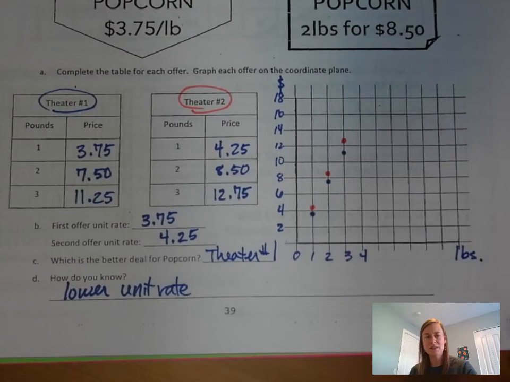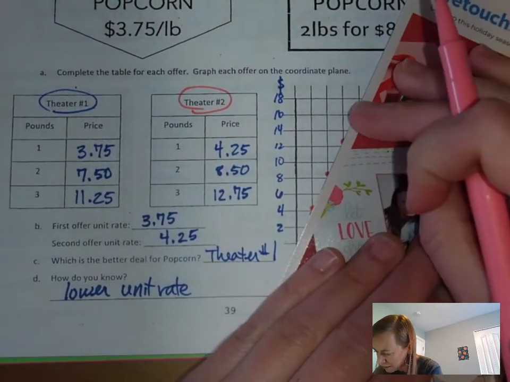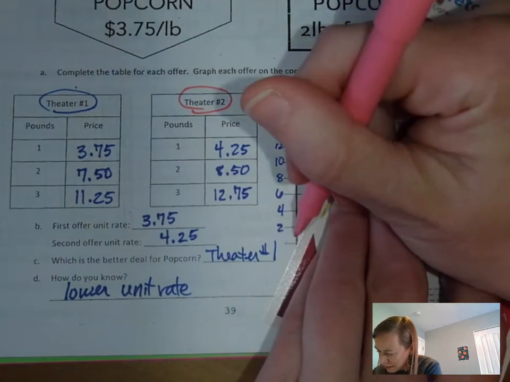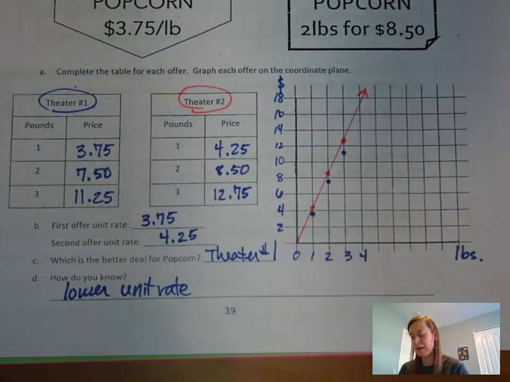Okay, let's draw our lines. So I'll connect my pink dots first since I already have my pink going here. It's going to look like this. And then we'll do our blue dots.